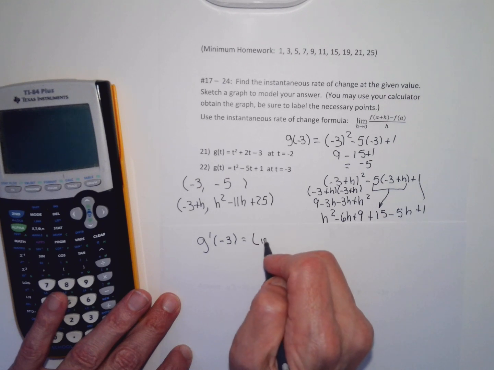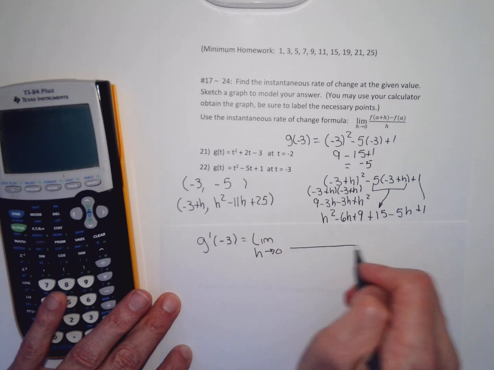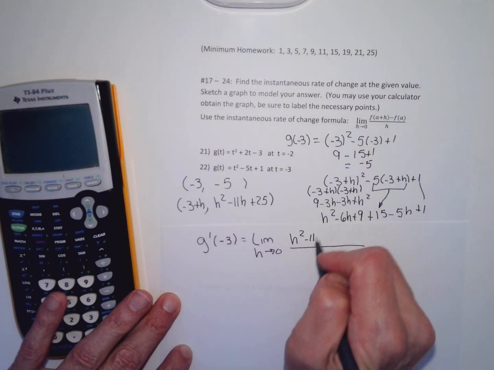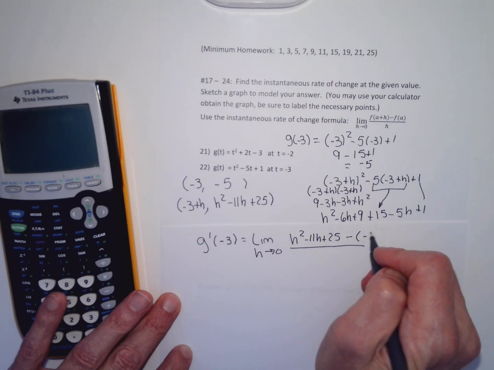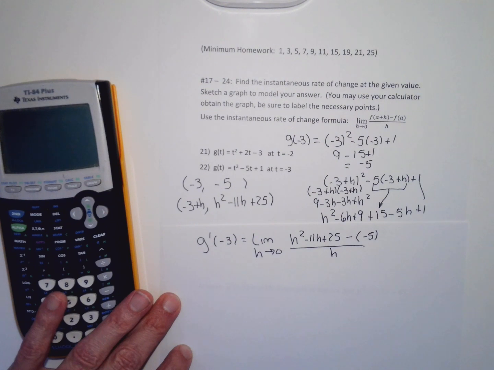It is the limit as h goes to 0 of y2, h squared minus 11h plus 25, minus y1, which is negative 5, all over h. This double negative is going to turn positive.